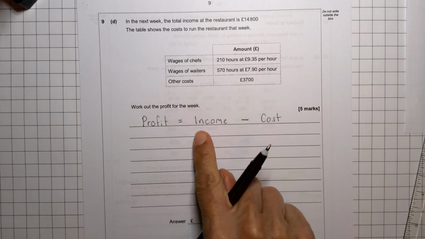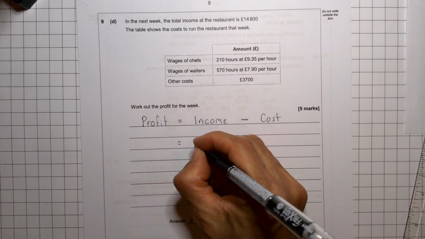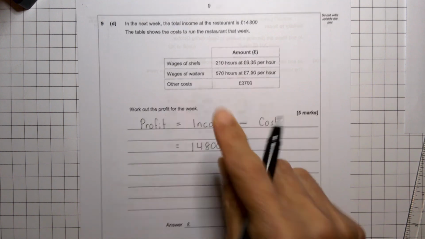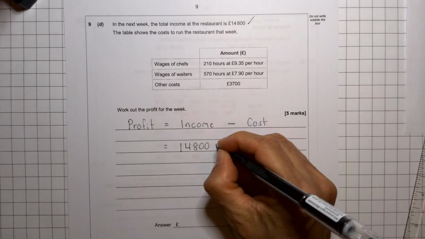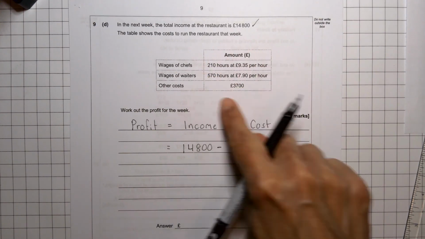So we already know that the income, now we want to work out the profit. We know the income is 14,800. How do I know that? Because they told me up there. Okay, so I've used that. And I'm going to take away all the costs, but I don't have a number for that. I just have a calculation here to do.